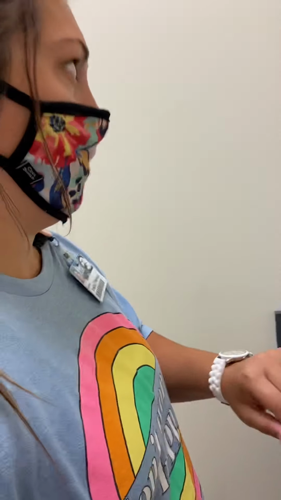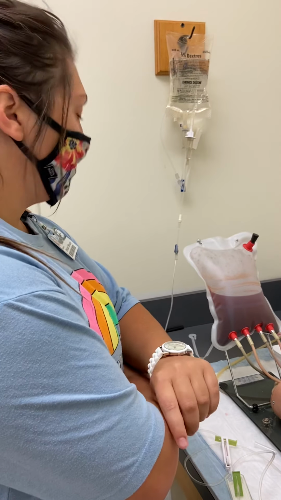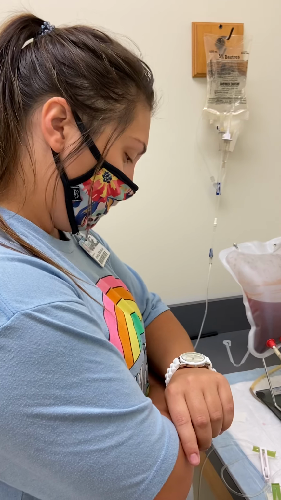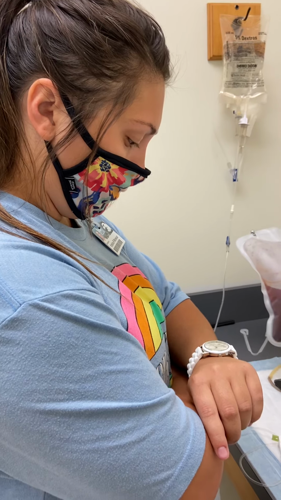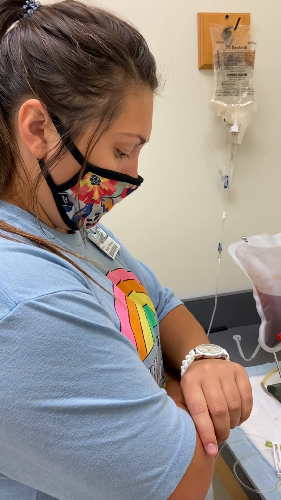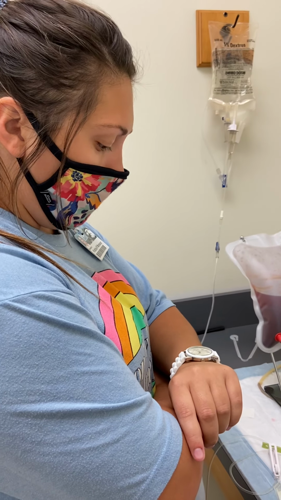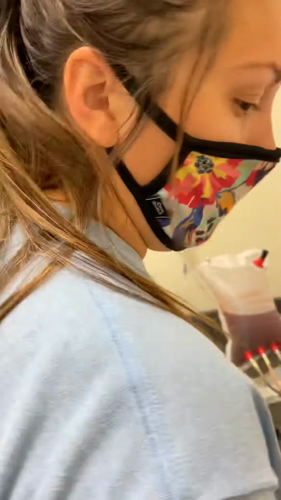And I'm monitoring for the rest of my minute and just make sure that he doesn't have any adverse effects. So I would dispose of all of this. Alright, Mr. Smith had no complications while I was giving the IV push.